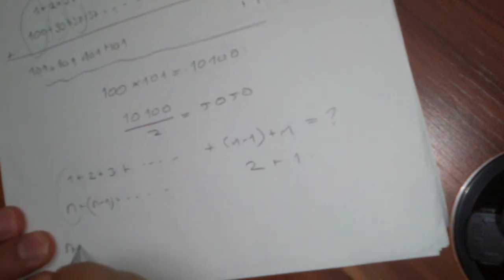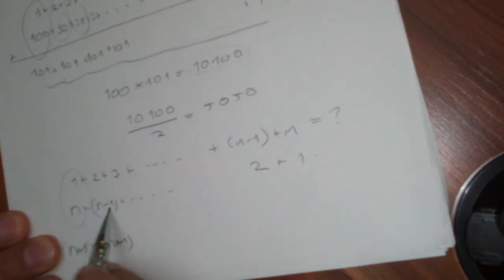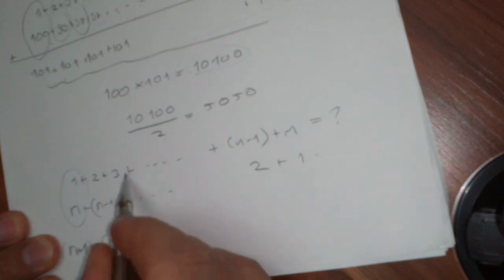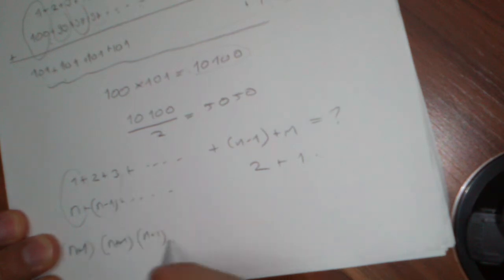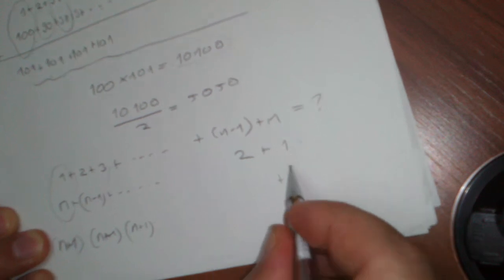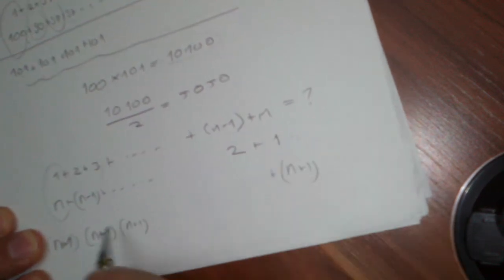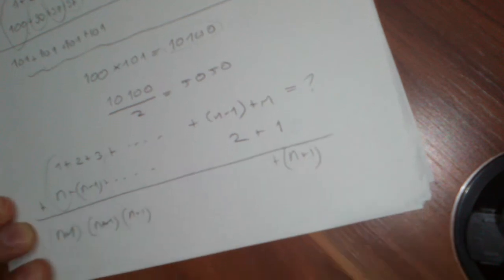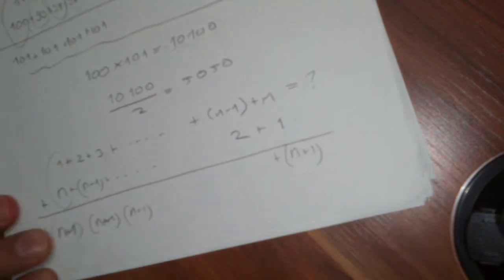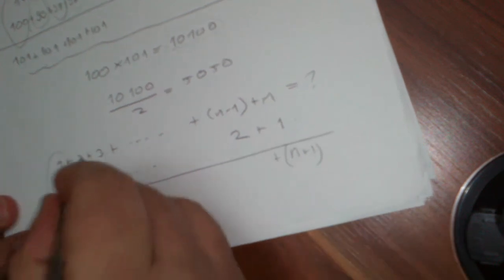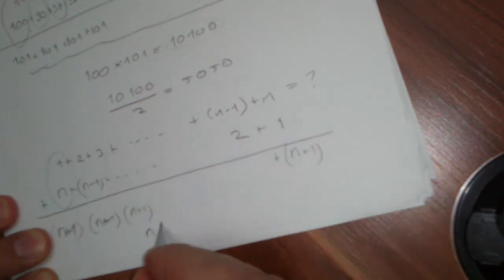We have n plus 1. Again n plus 1, because 2 plus n minus 1 makes n plus 1. And to the end you can see the same pattern, n plus 1 again. How many n plus 1 do I have? First, second, n times n plus 1.